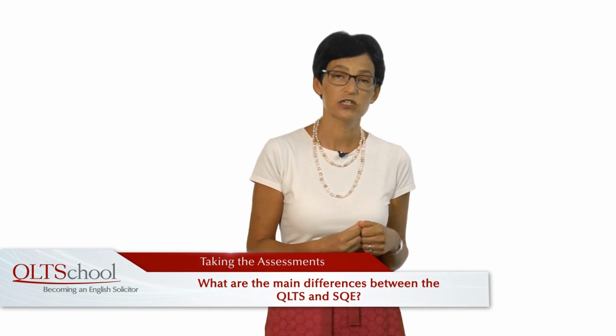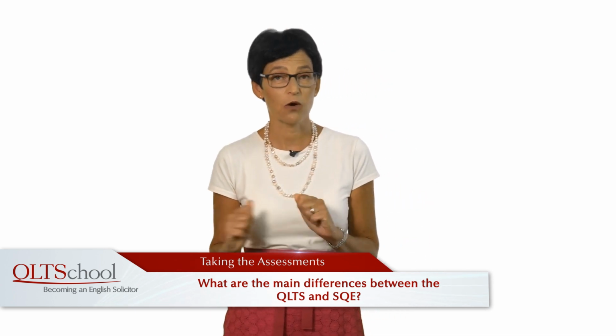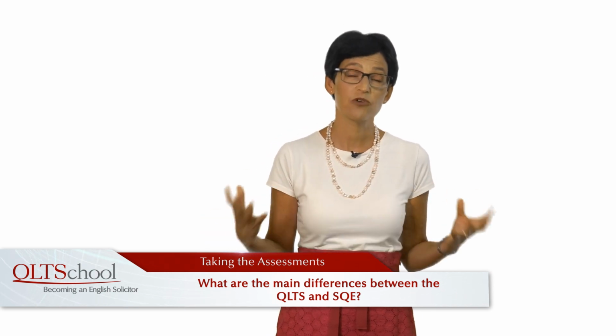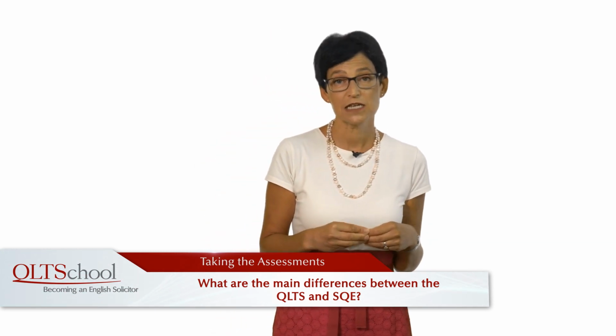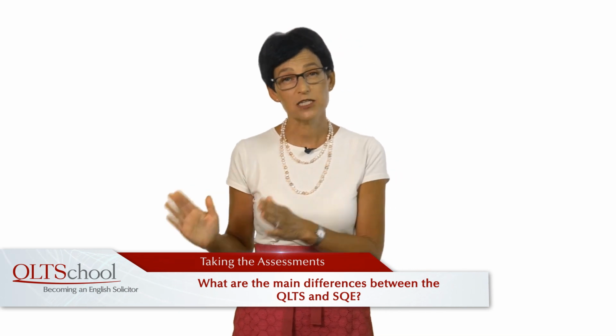As for an English language test, candidates undertaking the QLTS or SQE are not subject to any English language requirement. However, you should ensure that your standard of written, spoken, reading and listening English is appropriate for the assessments, otherwise you're unlikely to pass. In very limited circumstances, the SRA may impose an English language requirement on foreign qualified lawyers who may be exempt from SQE2.